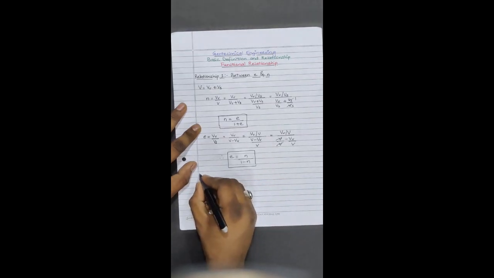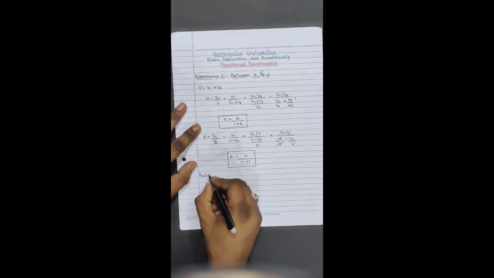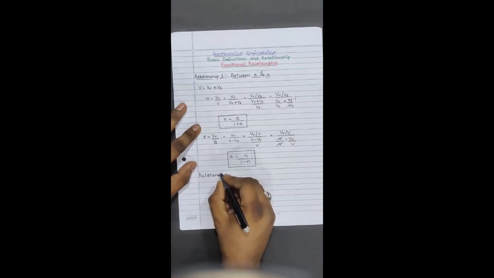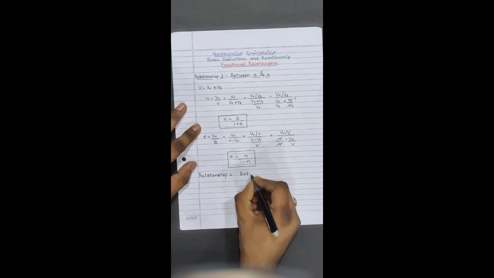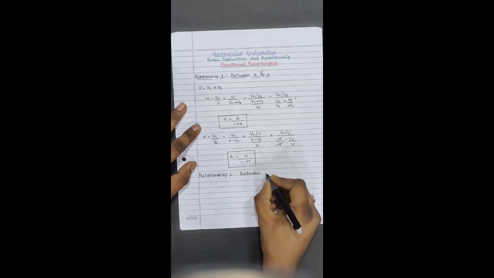Moving on to the next relationship, that is relationship number 2 between the percentage air voids na, air content ac, and porosity n of the soil.